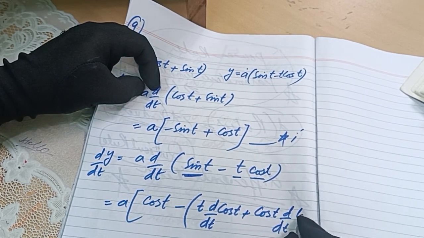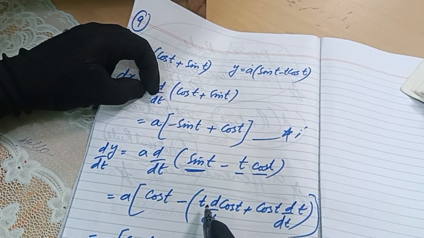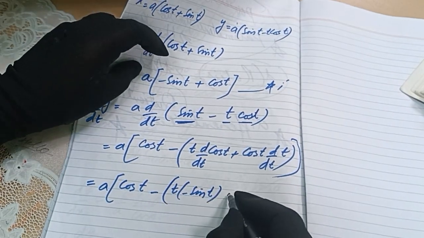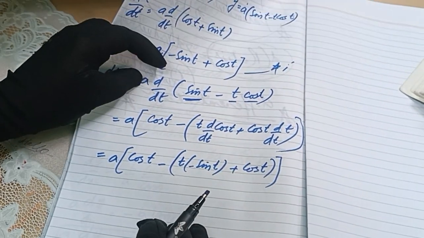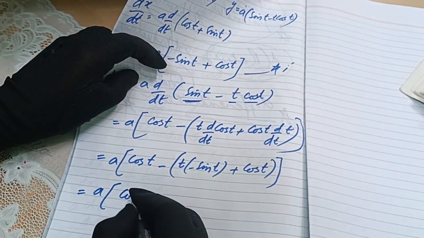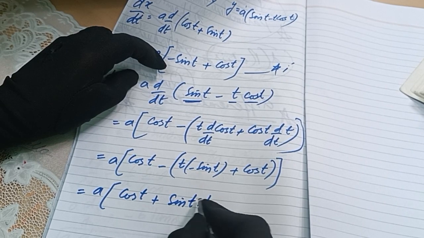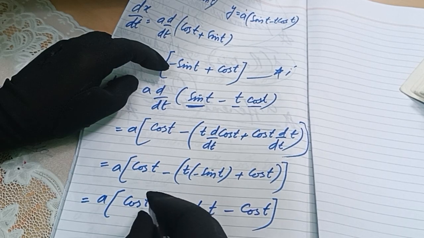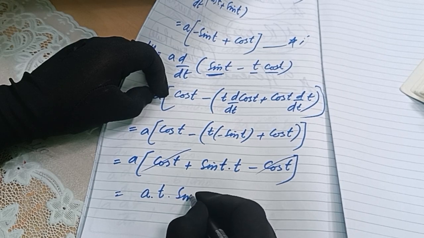Now a cos t minus t as it is. What is the derivative of cos? Minus sine t. Very good. Plus cos t. Plus cos t, 1 plus 1. No need to write that one. Cos t minus, minus plus, plus sine t into t. You can write it at the start also if it's making any confusion. Minus cos t, minus cos t, they can be cancelled. So it leaves a t sine t.